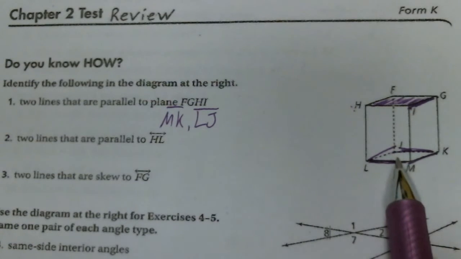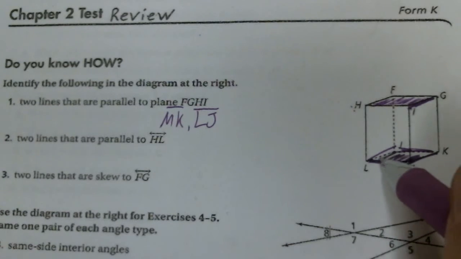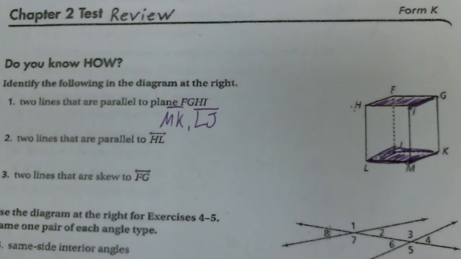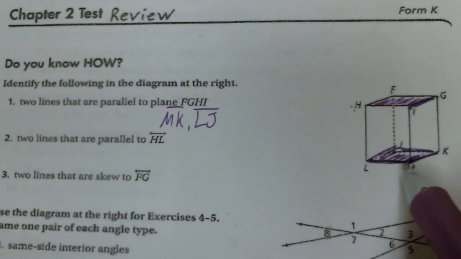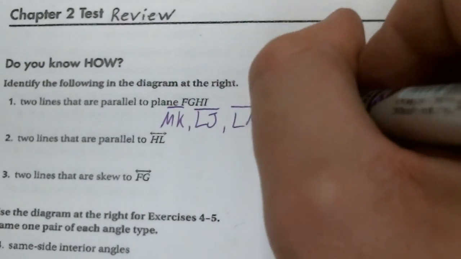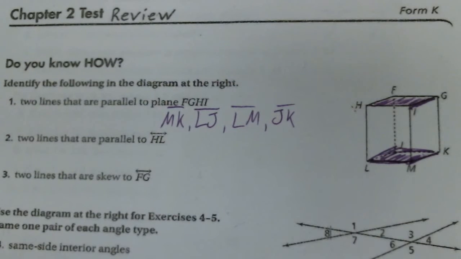Basically, if you just look at the plane that's parallel to plane FGHI, that's the top of the box. So the plane on the bottom is the bottom of the box. So you just need to give me the lines that form that plane down below. So MK, LJ work. You could give me LM and JK. The lines that are going this way across along the bottom, those would be parallel to the plane.